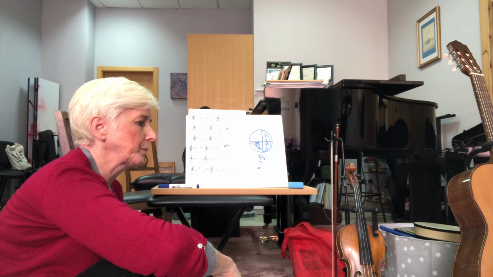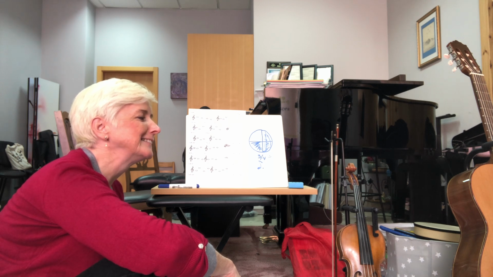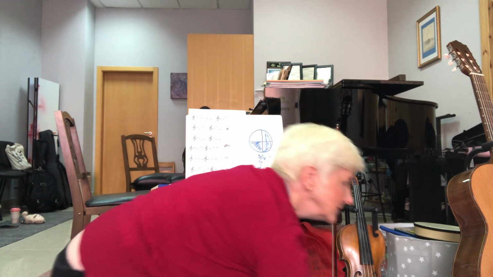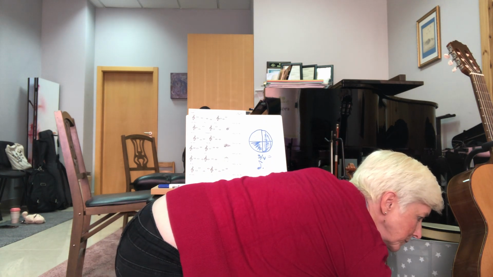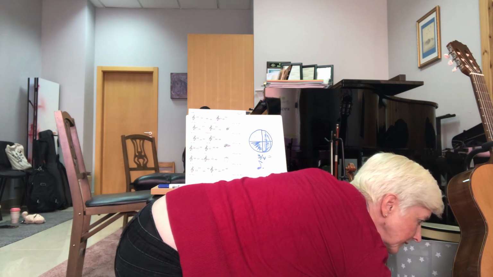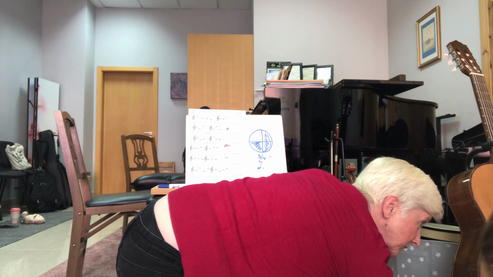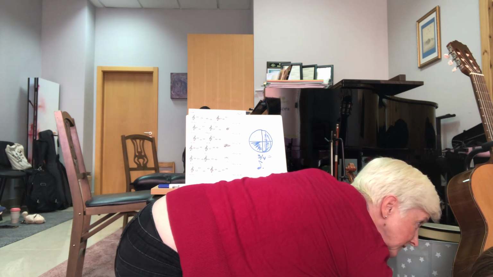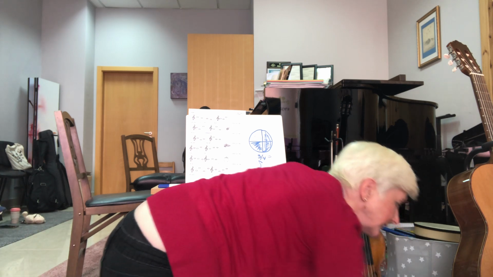What do you think? Is it Q? Z? What is it? Did you count from A? Count from A, ready? A, B, and then C, and then A, B, C. Can you tell me? Catherine. A, B, C, D, yes!